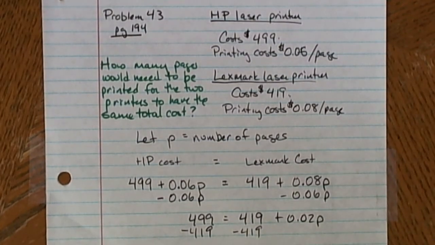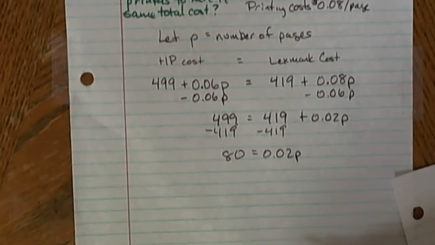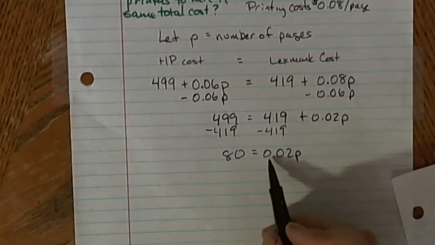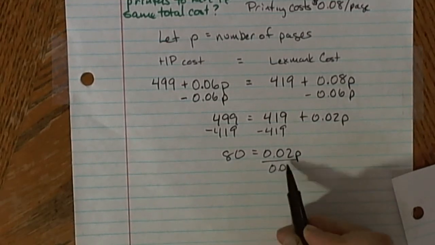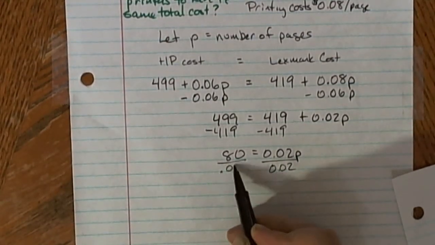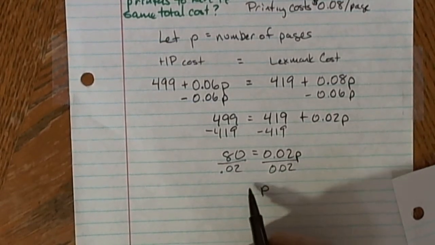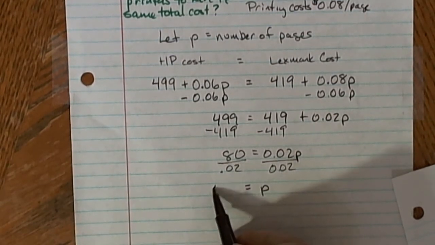And the last step of that equation would be to eliminate that coefficient by dividing both sides by 0.02. And I would get P equals 4,000.